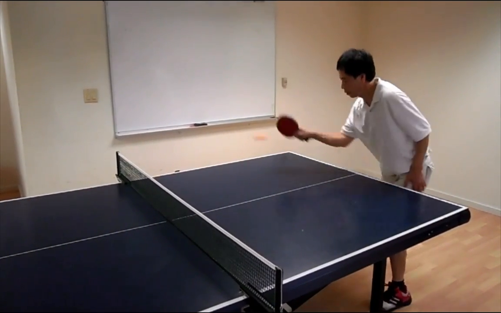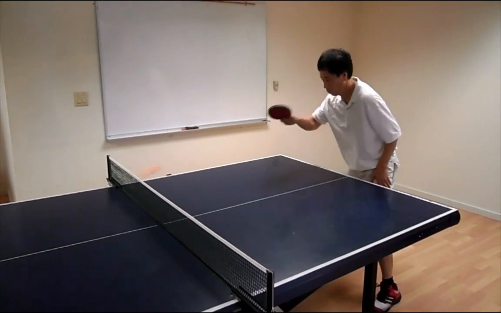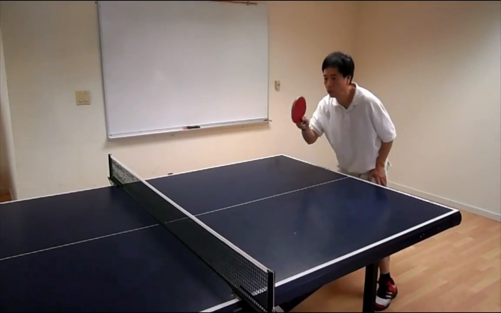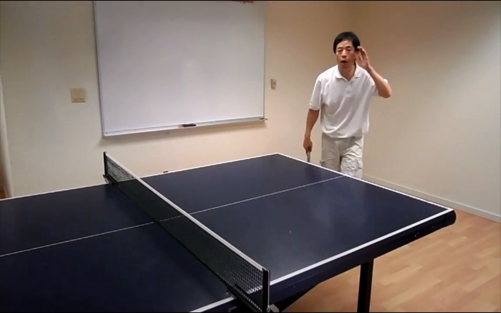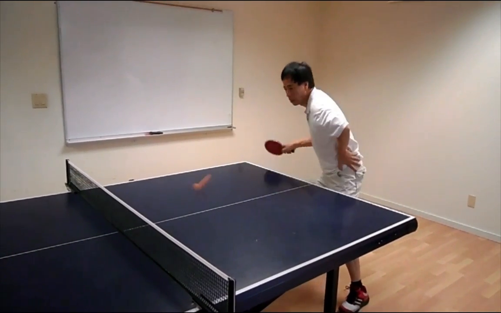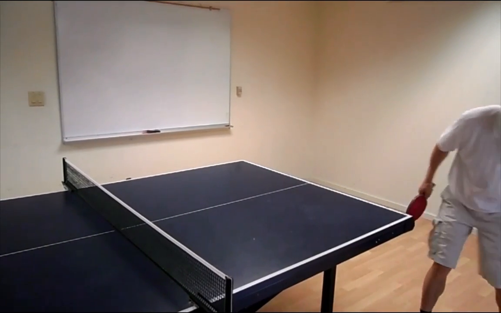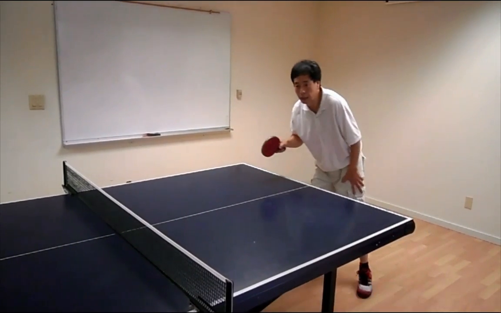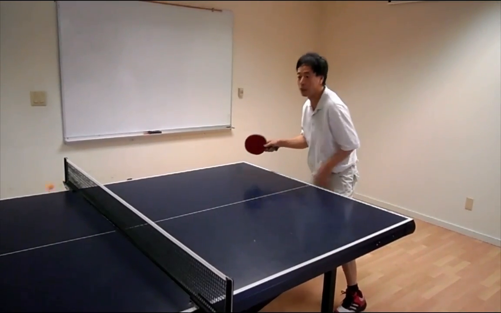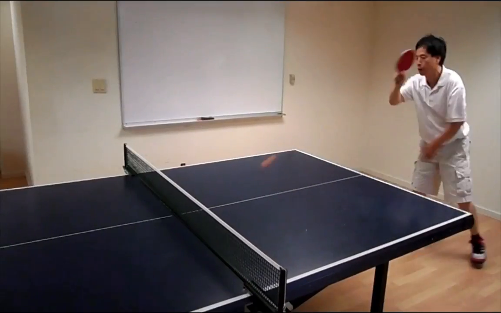So blocking is about without much power, obviously you are hoping your opponent will make a mistake, but just doing blocking like that. Unfortunately, an advanced player does not make many mistakes. So you want to block by sometimes generating some looping power. So you block, then you loop it back, like this.